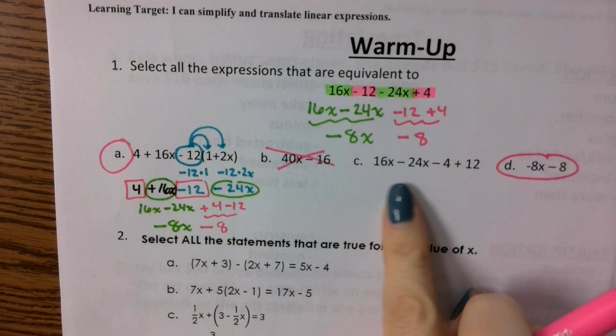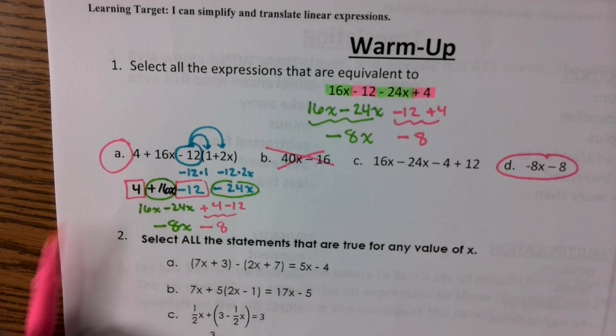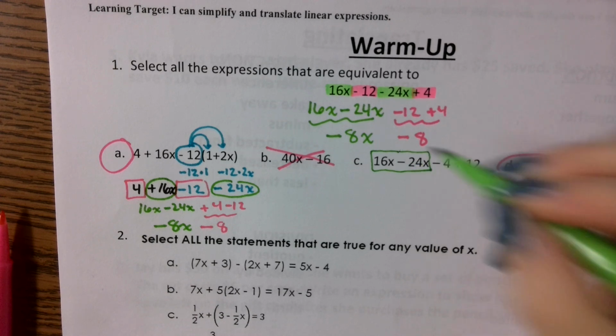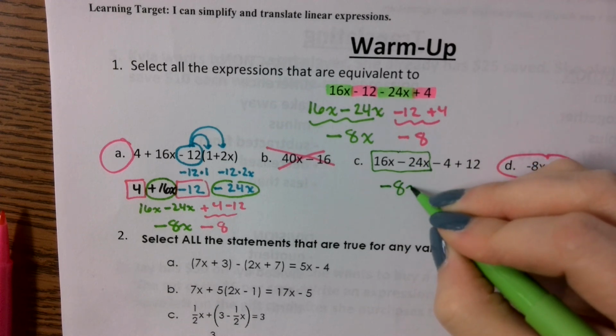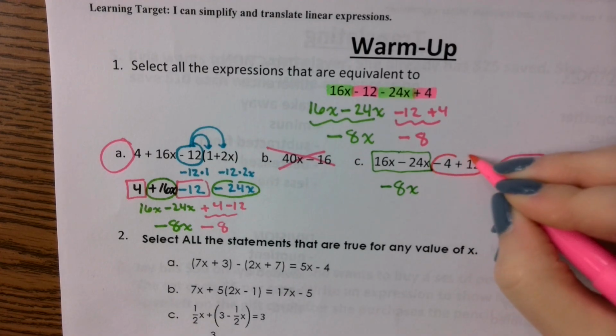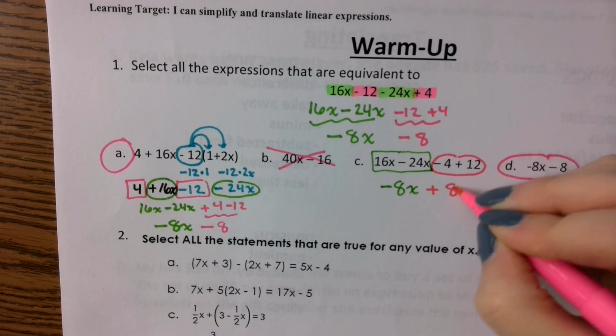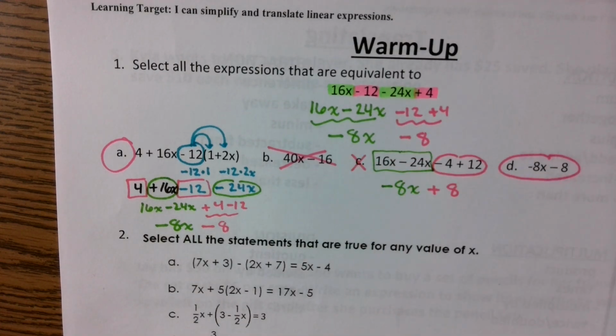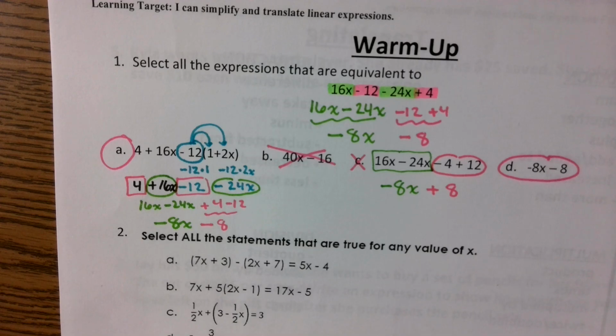Okay, if we take a look at problem C, they already have the like terms written side by side here. 16x minus 24x is going to come out to negative 8x. But then we've got a negative 4 and a positive 12. That comes out to a positive 8, which is not the same thing as minus 8. So that's not going to be an equivalent form. So only A and D would be considered our equivalent forms.